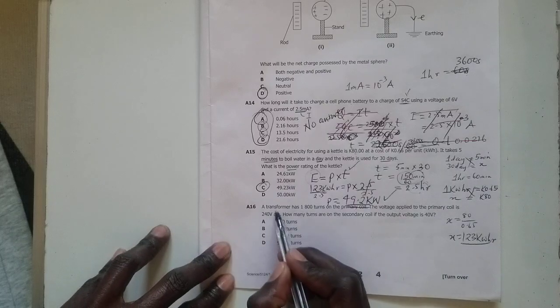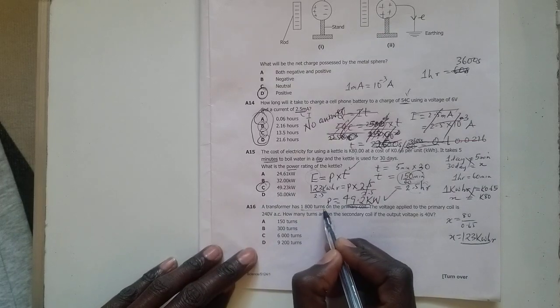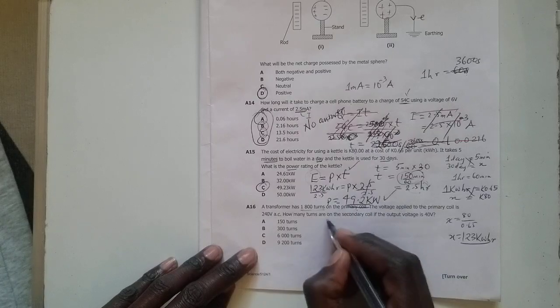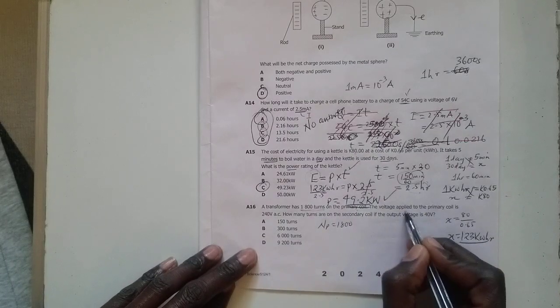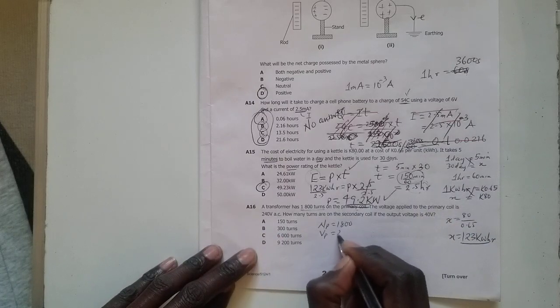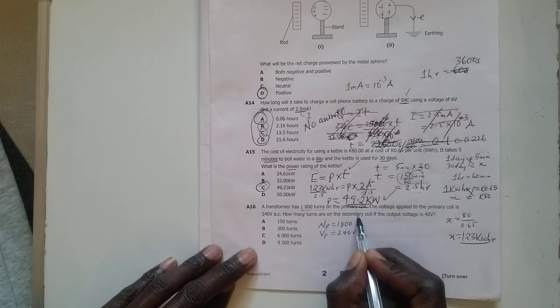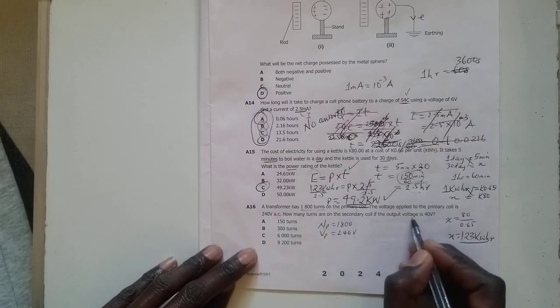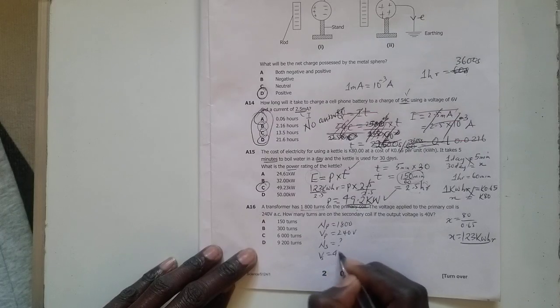It says a transformer has 1,800 turns on the primary core. So the number of turns in the primary is 1,800. The voltage applied to the primary core is 240 volt. How many turns are on the secondary core if the output voltage is 40 volt? So they want us to find the number of turns in the secondary if the voltage in the secondary is 40 volt.